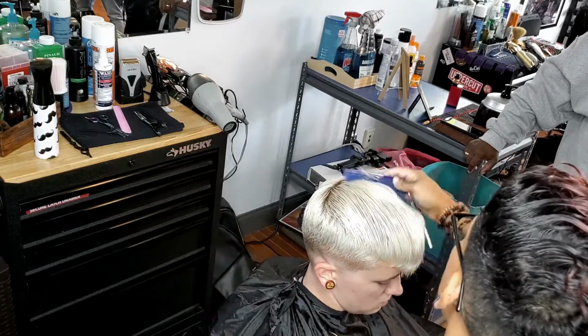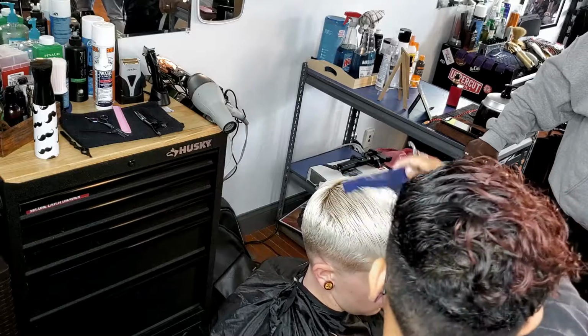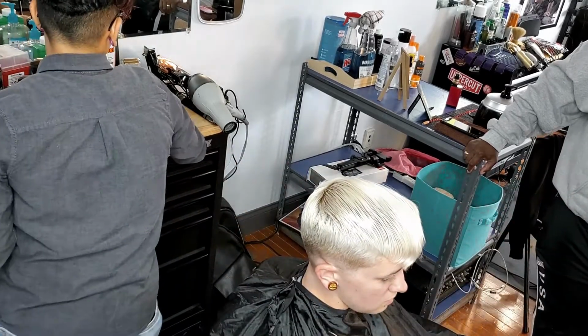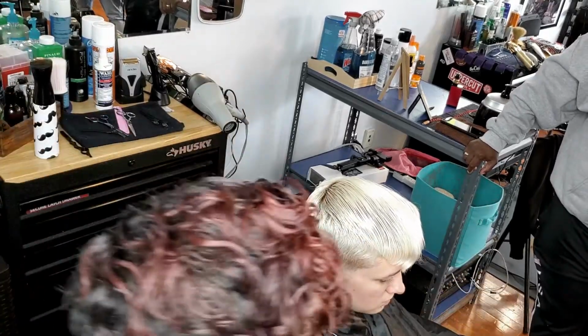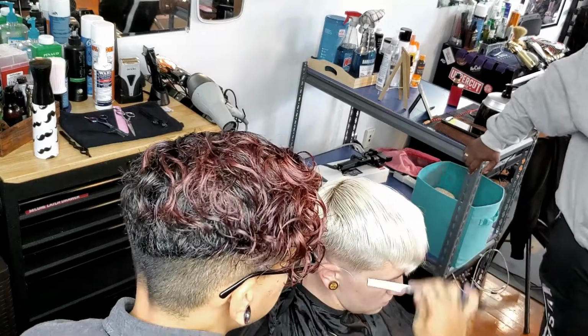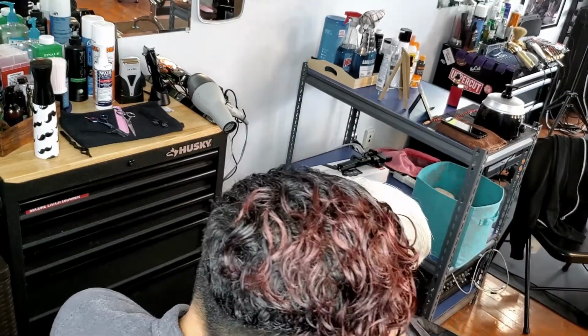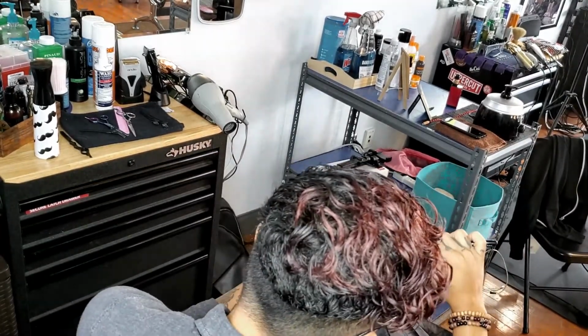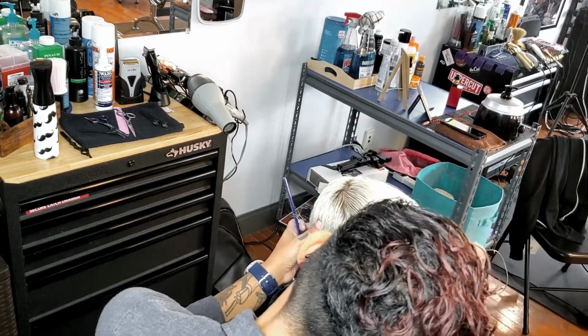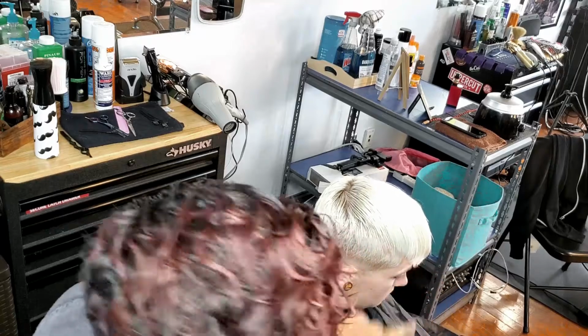Then you comb the hair down and take your feather razor, which is what I was showing her yesterday. You come right to the side here. See how there's that heaviness there? You just slightly brush it. That's going to get rid of that bulk. Now it blends.